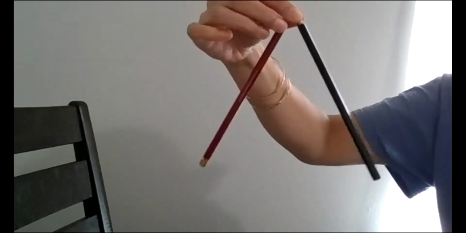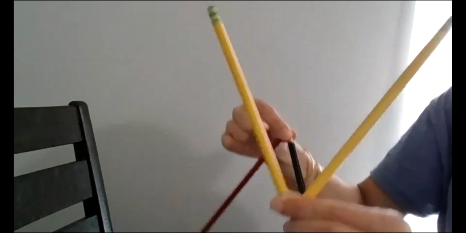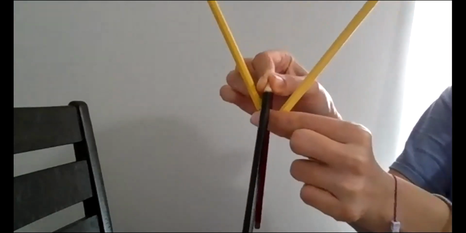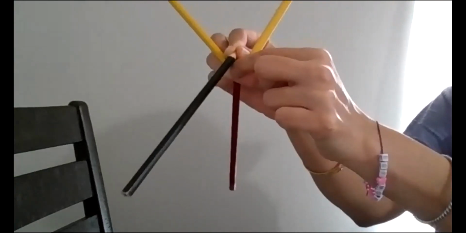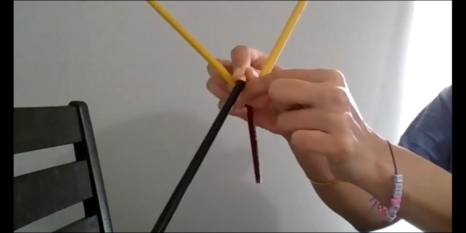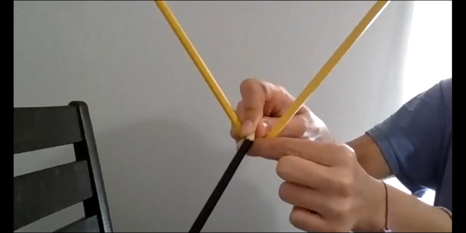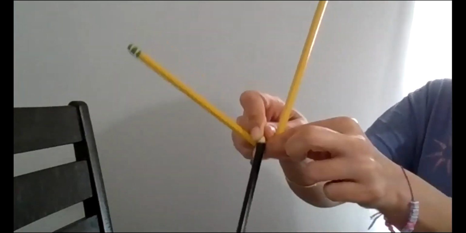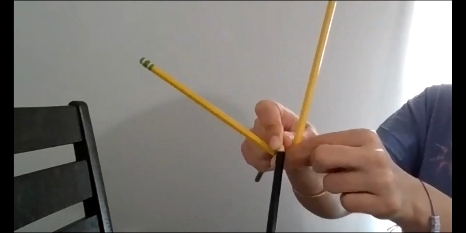Let's say I have these two bonds, the red bond and the black bond, both of them in the same plane. I also have these two other bonds which are also in the same plane. I'm going to insert my bonds so I can create my tetrahedral shape. Let's say that this red pencil at the back is number 4. I can hold on to my red pencil and I can then look at only the first 3 bonds that I have.